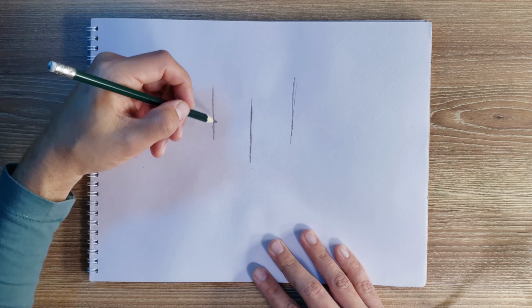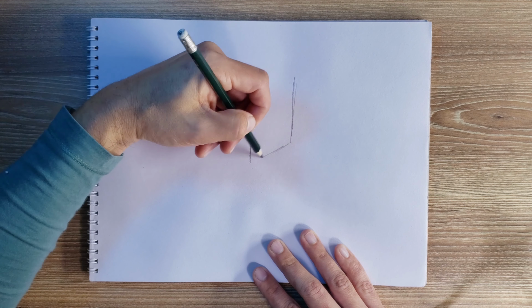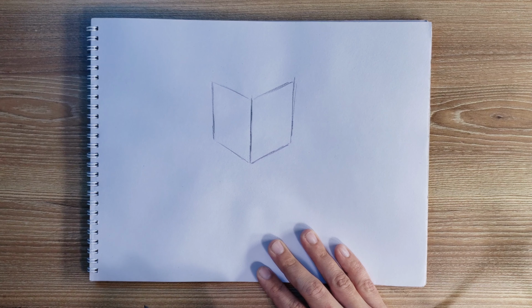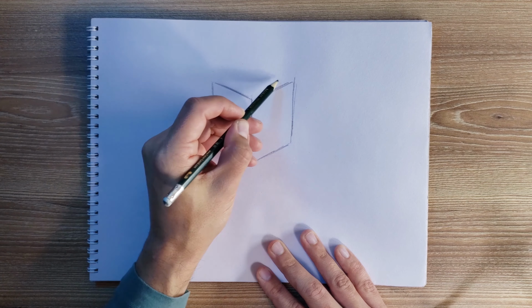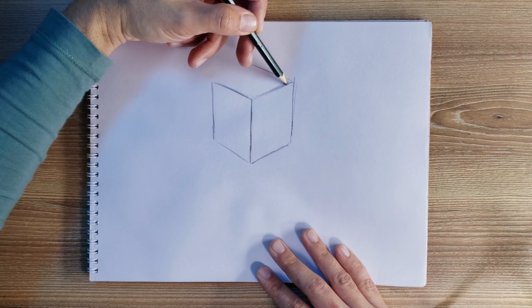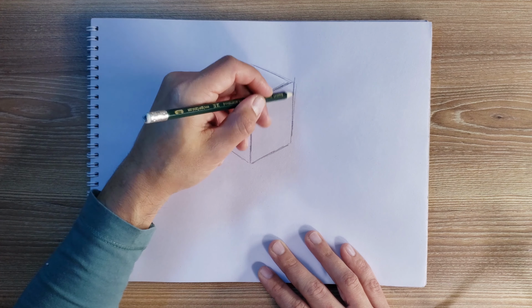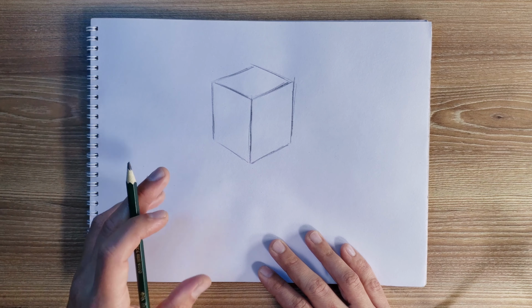When I have these two lines, I'm going to join the ends. To close this cube, I'm going to simply draw one line exactly like this one here with this angle, and one line exactly like this one, at this angle over here. So I have one cube that is correct, but this cube is mostly isometric more than a perspective cube.